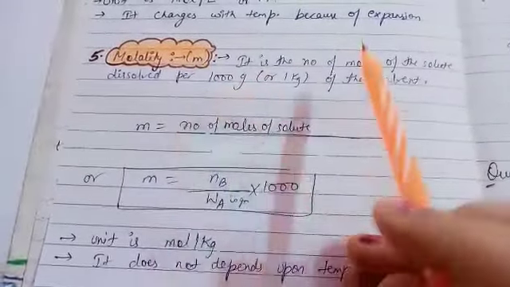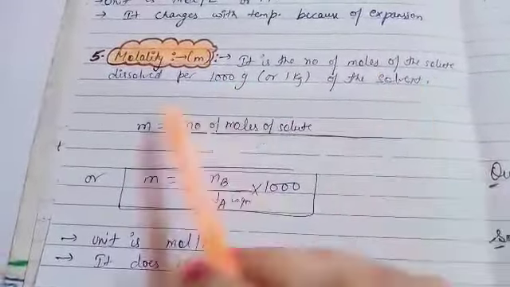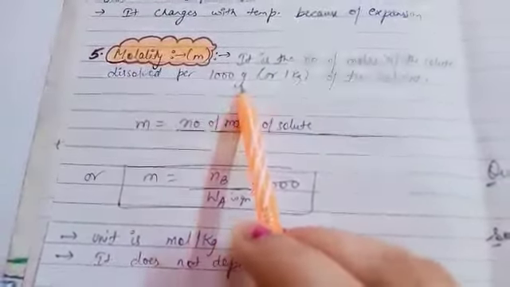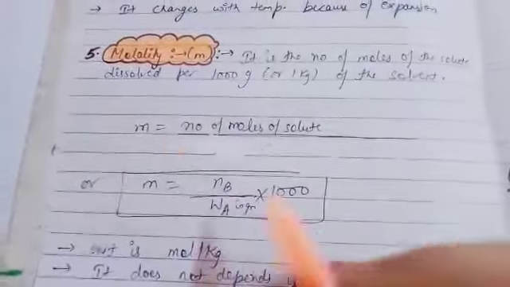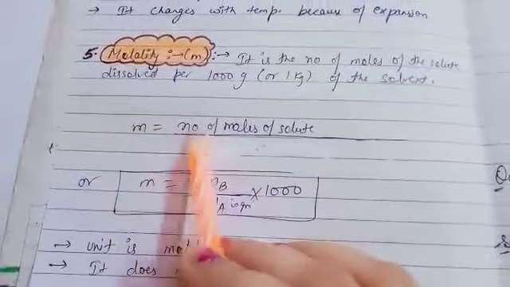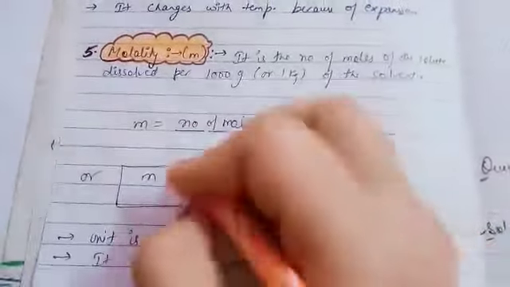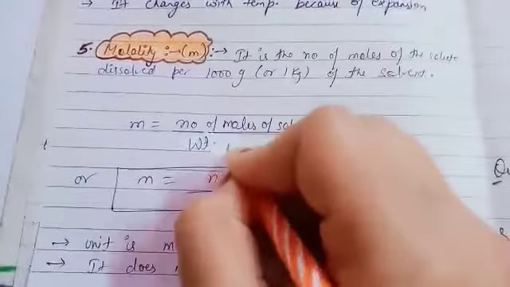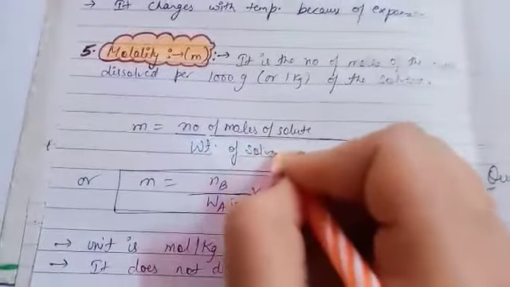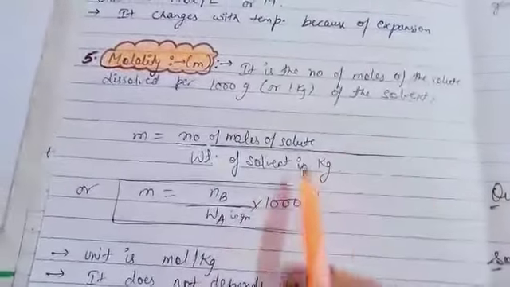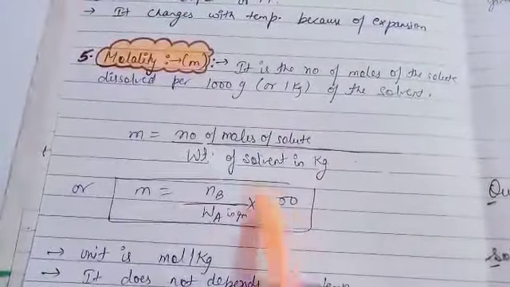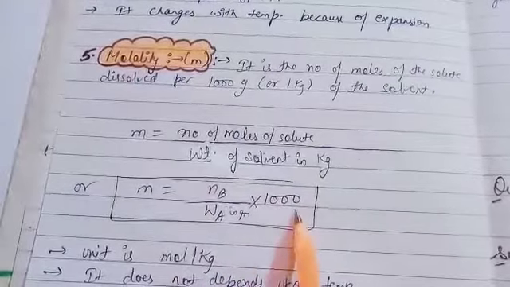So it is the number of moles of the solute dissolved per 1000 gram. Instead of this you can write per kg of the solvent, and the formula is number of moles of solute upon weight of solvent. Here weight of solvent in kg. Again, if it is not given in kg, you have to multiply the whole formula with 1000.